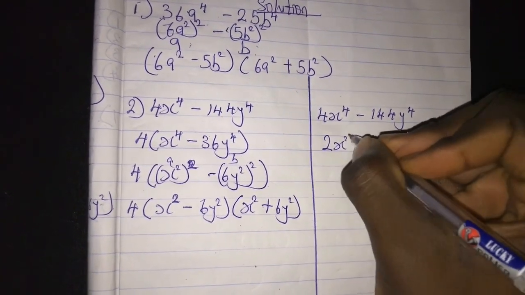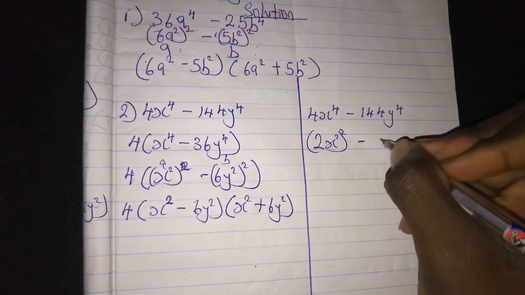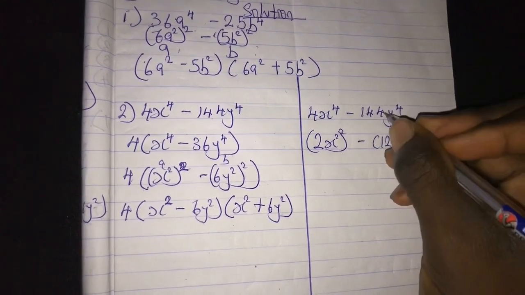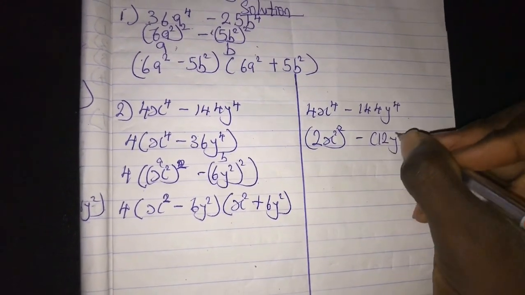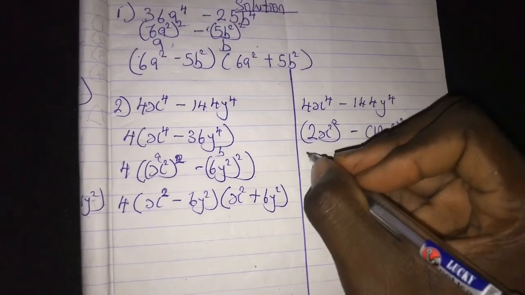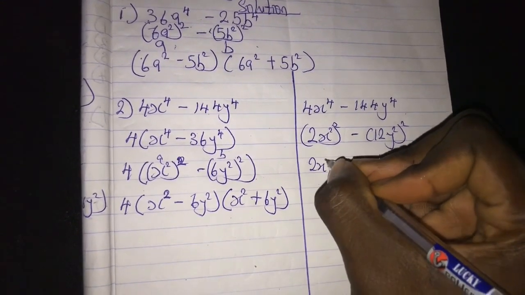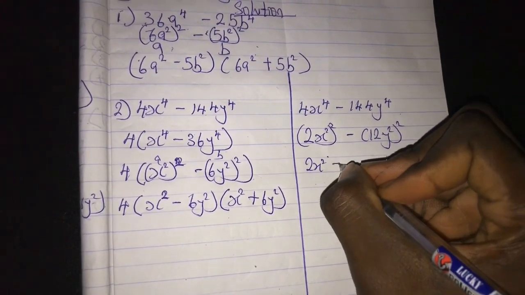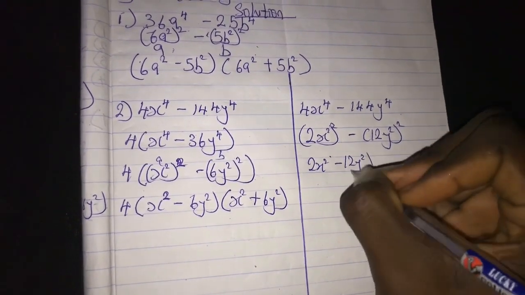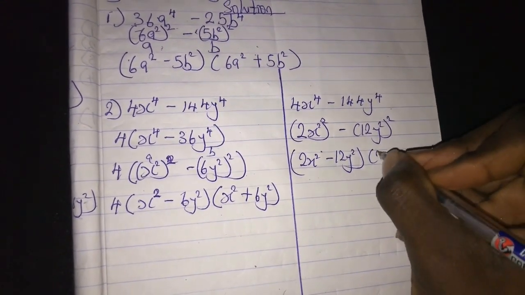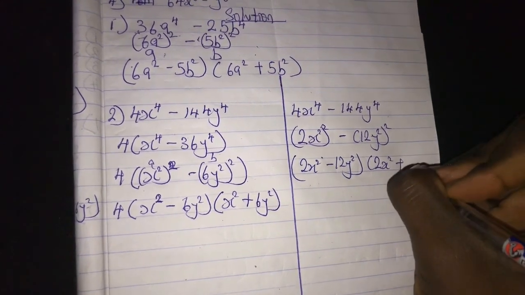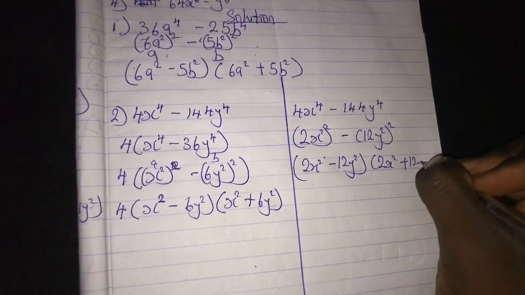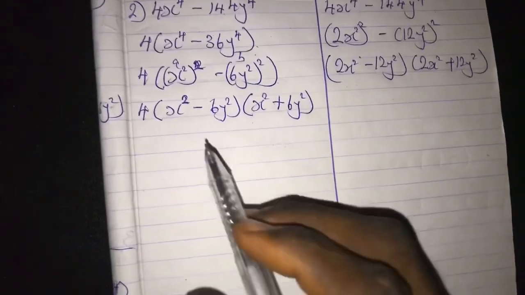That's (2x squared) in bracket squared minus this is what? 12, because they are both perfect squares, (12y squared) squared. Then we have 2x squared minus 12y squared, then we have what? 2x squared plus 12y squared. Fine, it's looking different, right?